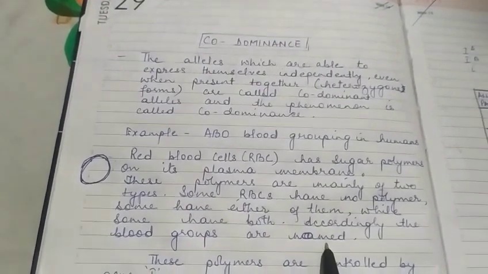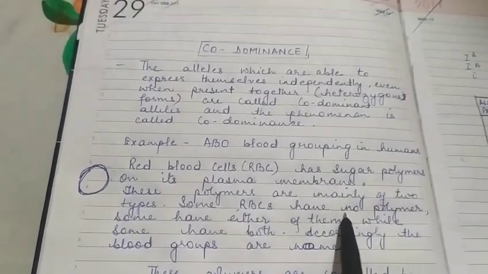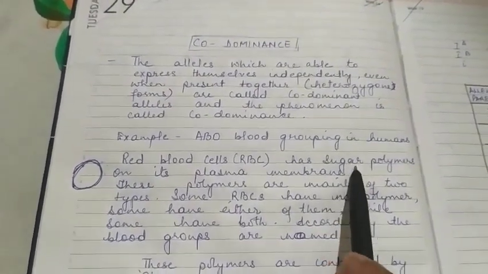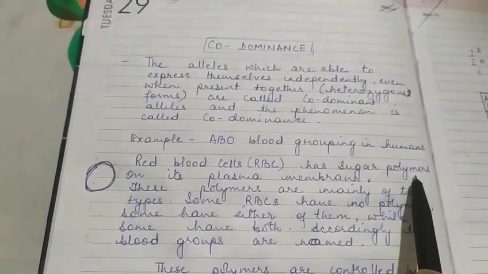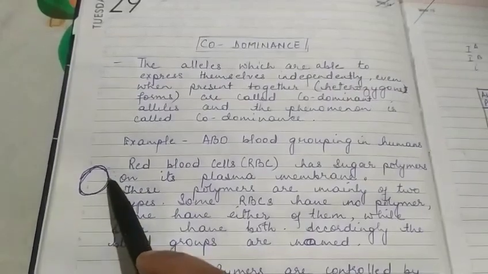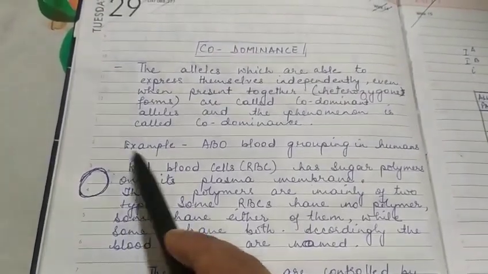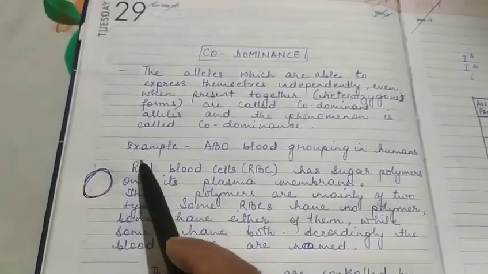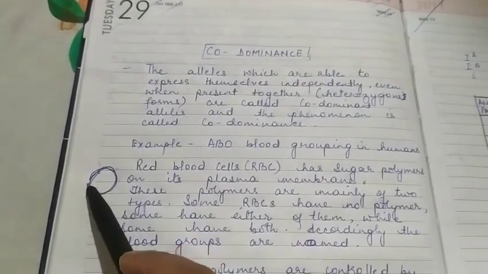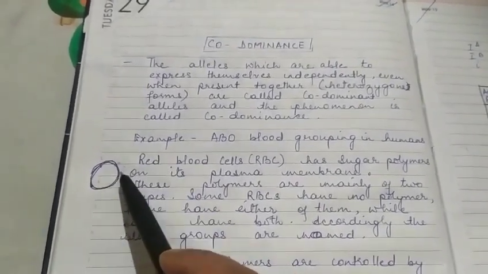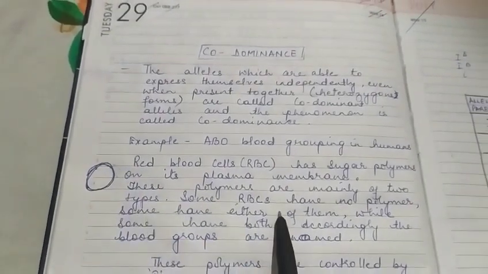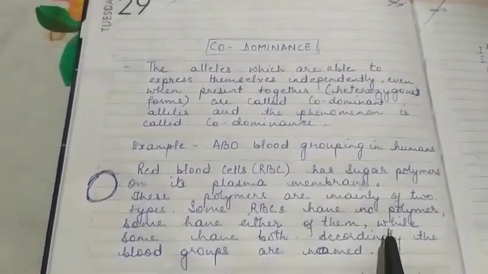So accordingly blood groups were named. The two types of antigens or sugar polymers have been named A and B. If they have only A type of polymer, we call them A. If they have only B type, we call them B. If they have both A and B, we call that blood group AB. And if they do not have any polymer, we call them O.